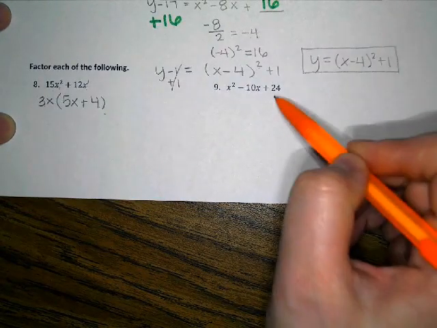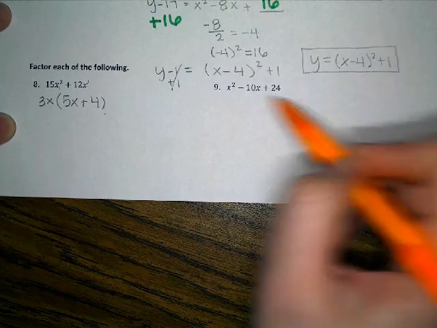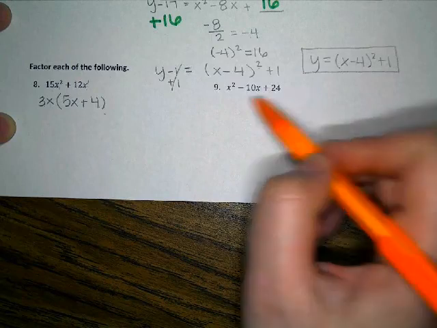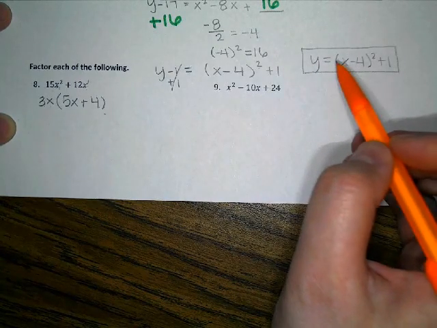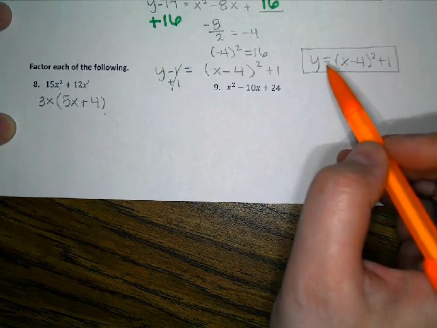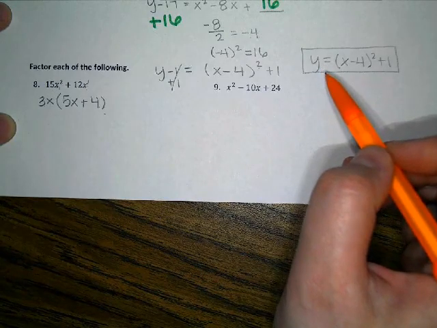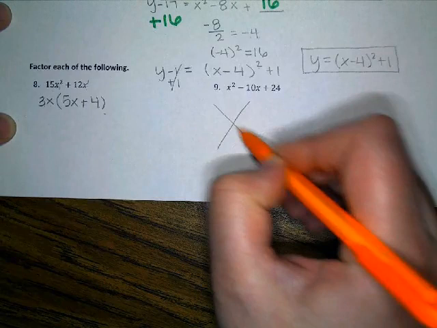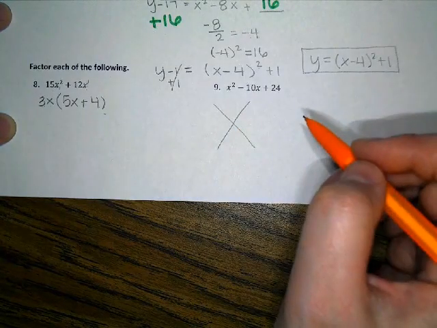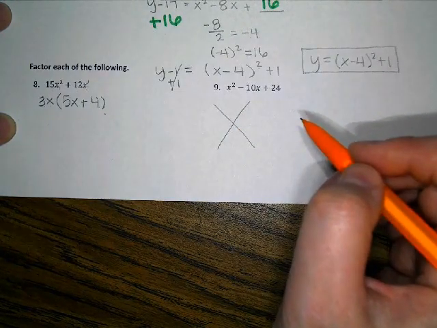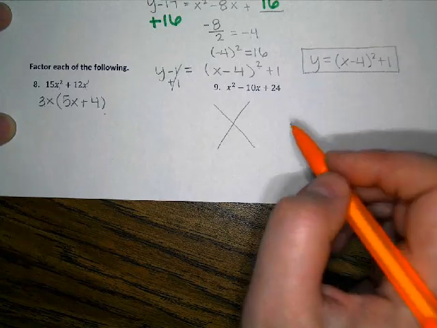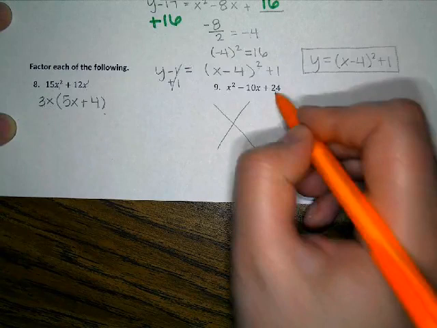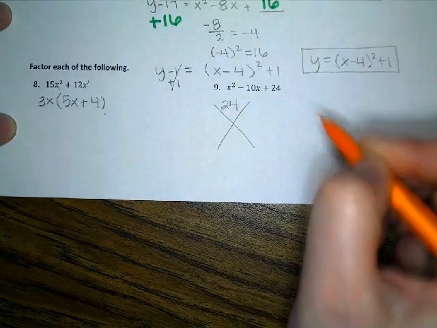This one is a trinomial. What are we doing with the trinomials? The 3 pieces. What do we do with these ones? We make the x thing. We multiply to something and we add to something. Multiplies to 24. Adds to negative 10.